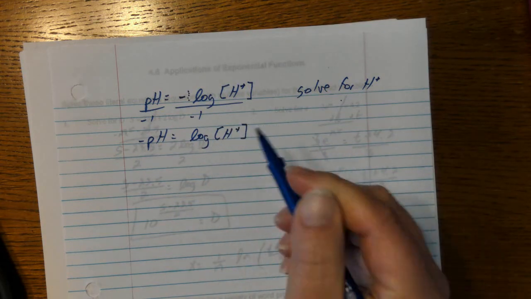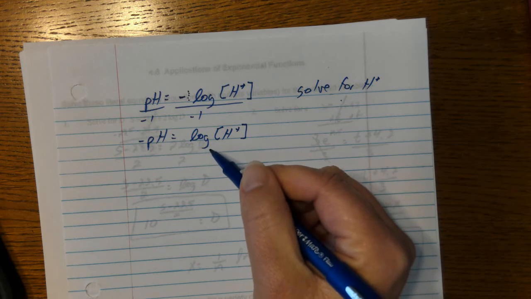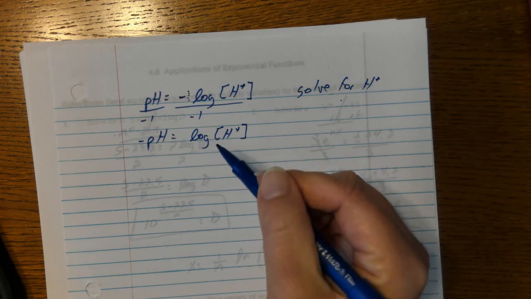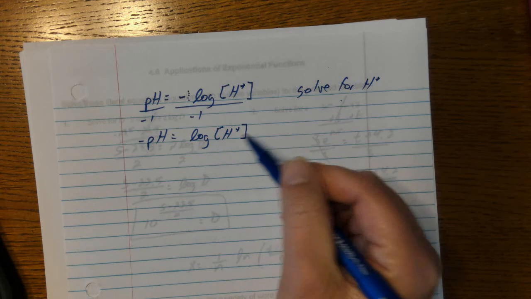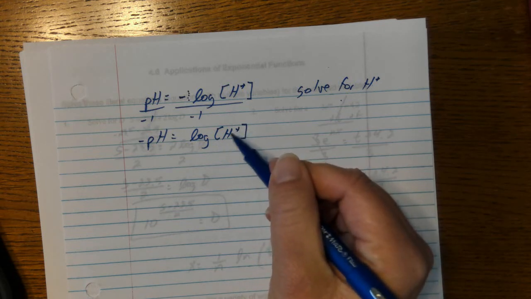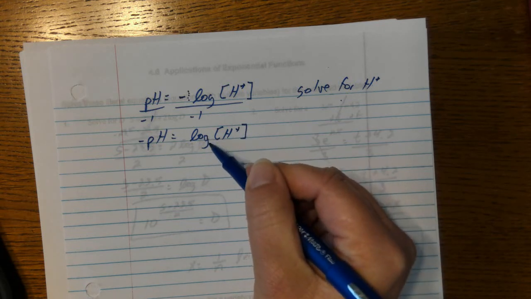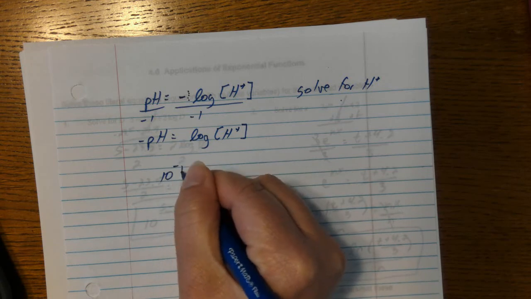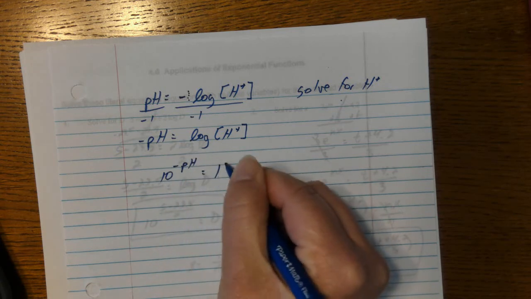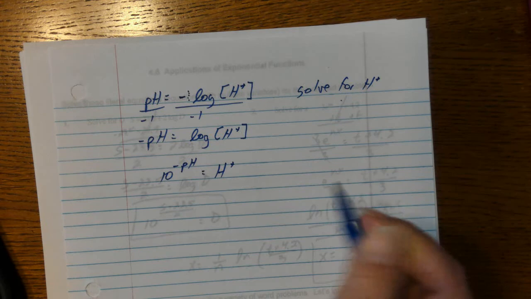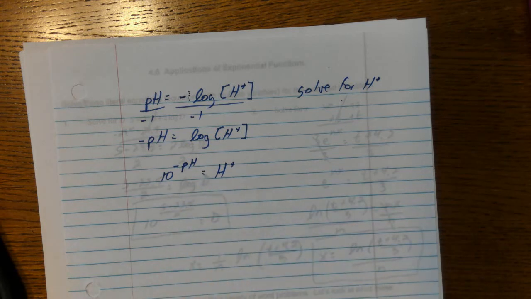And then if I convert from a log to an exponential, I should be able to get the H positive by itself. So even though they didn't write it, the base on this log is 10. So 10 to the negative pH will equal the H positive. And if you type that into your homework, it'll take that.